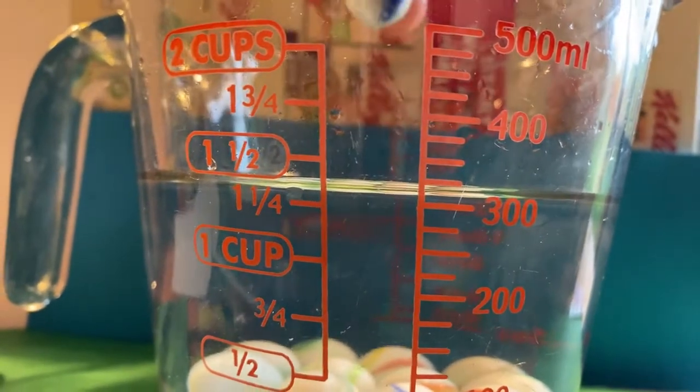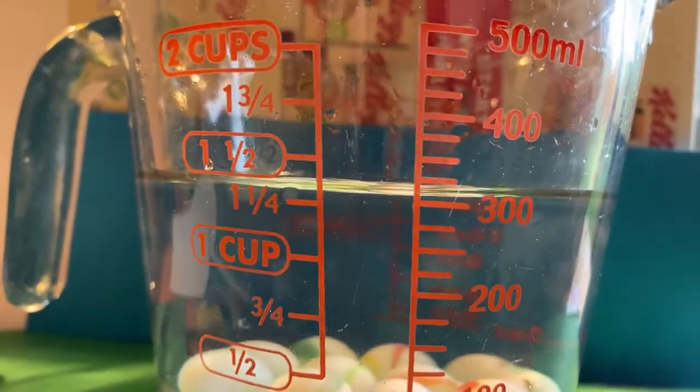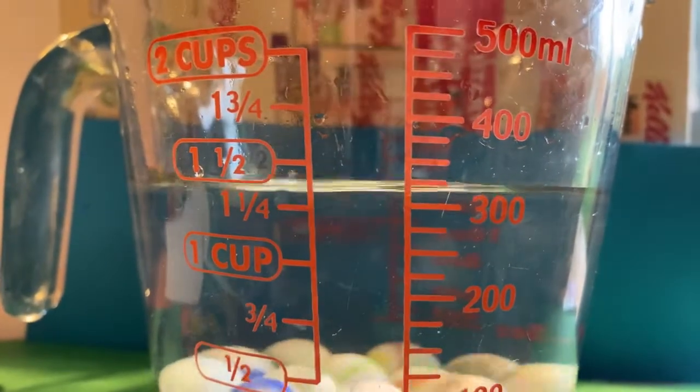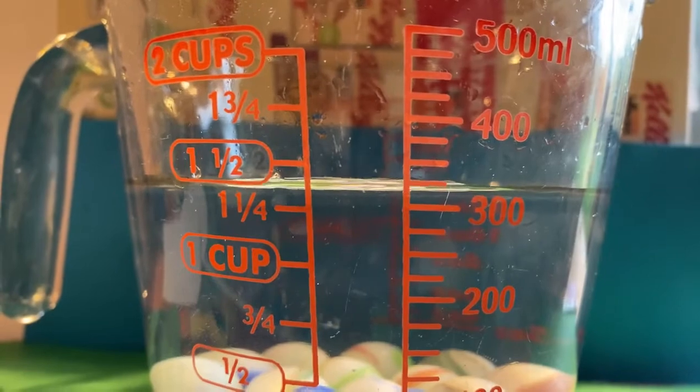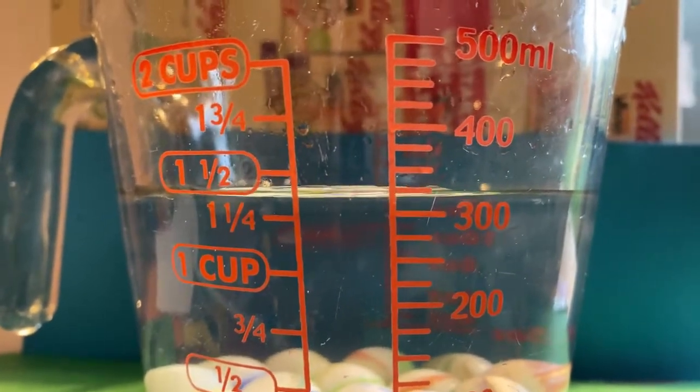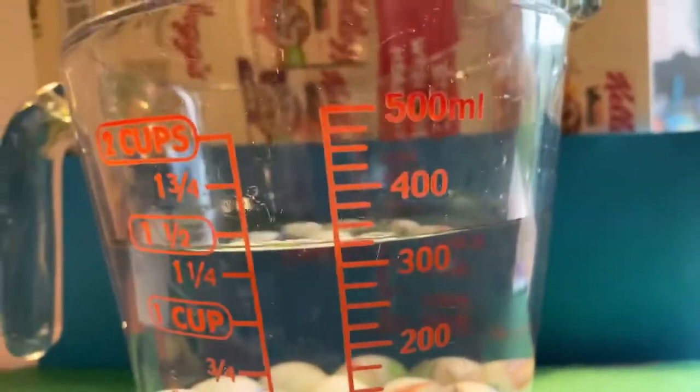I don't think that's quite right, actually. I'm going to put in 12. Even 13. Do you reckon even 14? Maybe even 15? All right, I think 15 marbles.